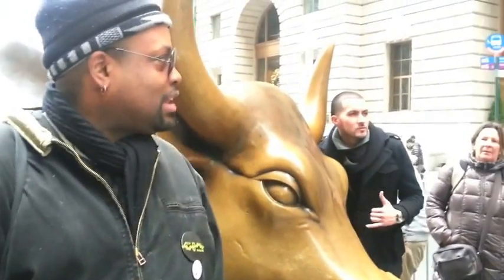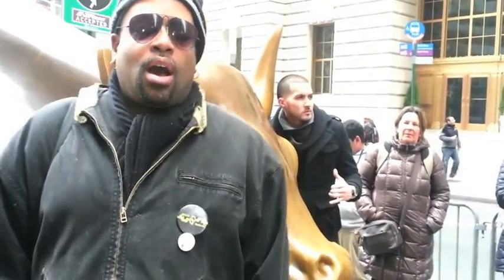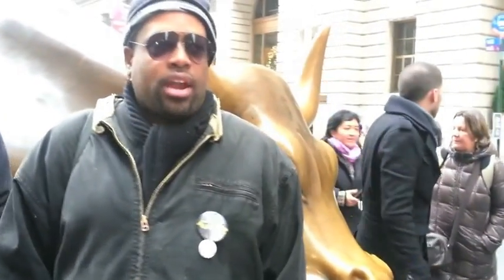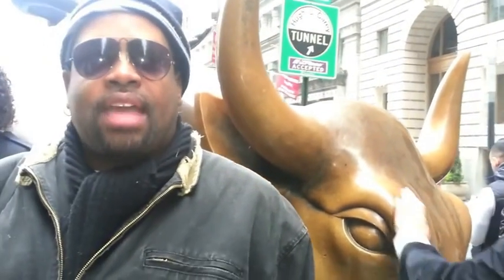This bull represents a lot of things for a lot of people, but not always in a great way. Occupy Wall Street was started, of course, as a protest on September 17th. This was one of the locations where they thought about occupying, but they decided not to. We also were going to occupy One Chase Plaza, but we couldn't do that because it got walled off and barricaded off. So we ended up at Zuccotti Park. This is our first stop.